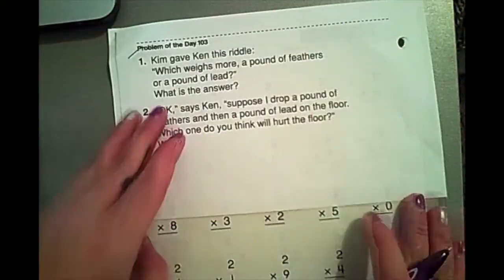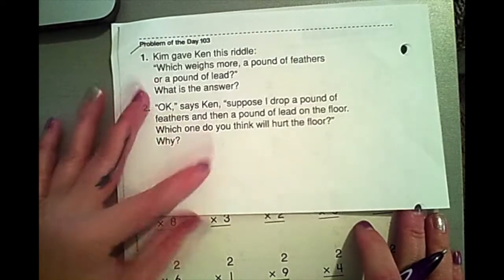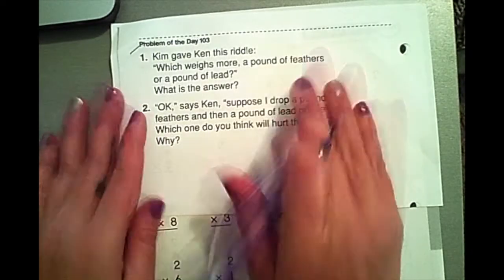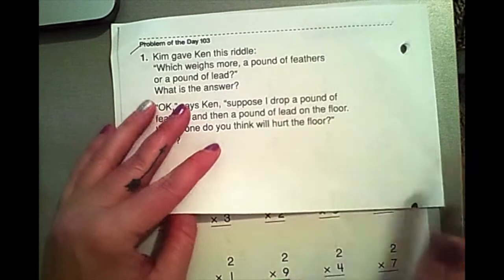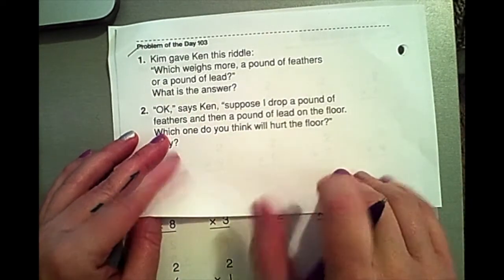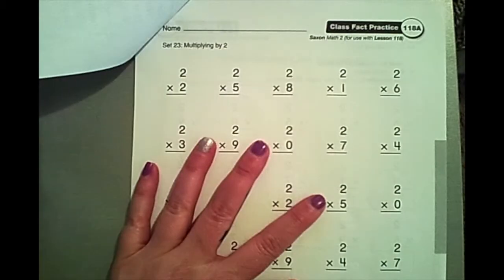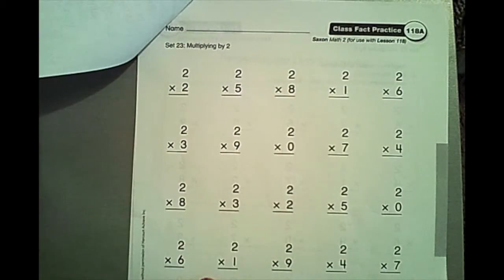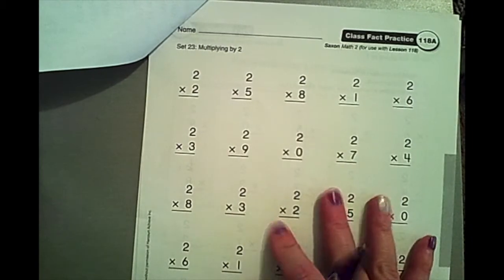What a lovely day. Okay, so we have an idea of what perpendicular lines look like, but I want you to grab this paper right here and we're going to do some work on this to practice perpendicular lines. Okay, we have lesson 118 here. You have your problem of the day on top. Go ahead and do that if you have questions on that. You guys can also send me pictures of your problems of the day and I'll help you with that. And we are reviewing our times twos again, so go ahead and do your times twos on both sides.